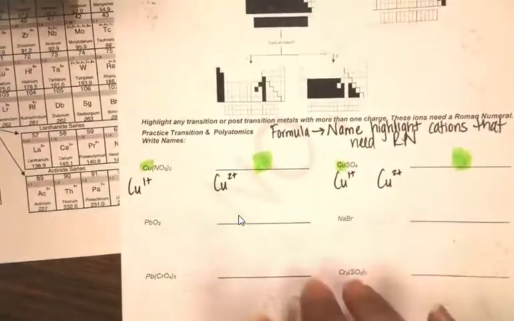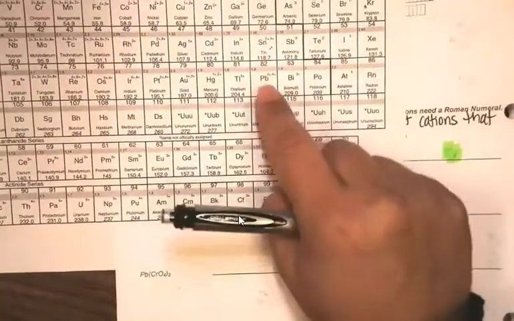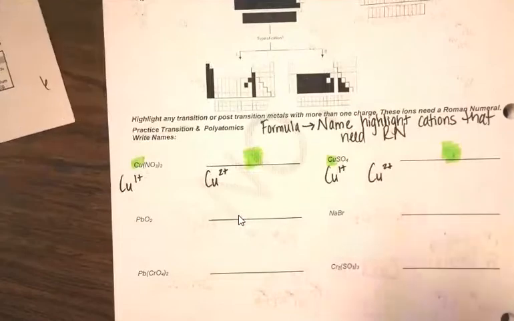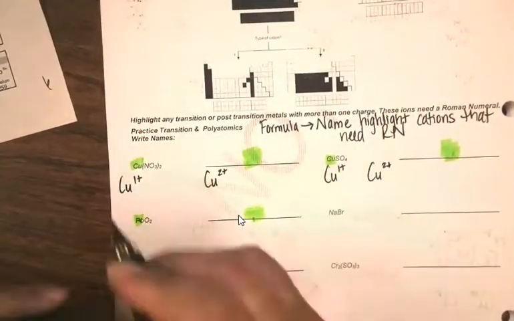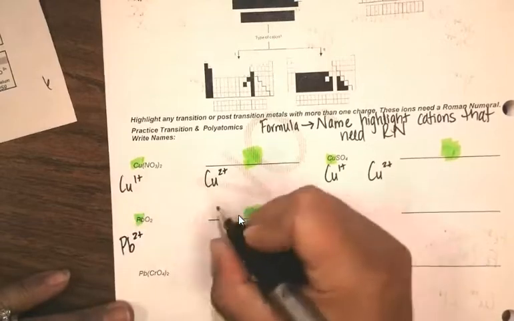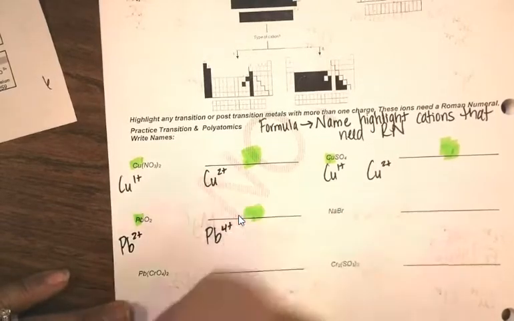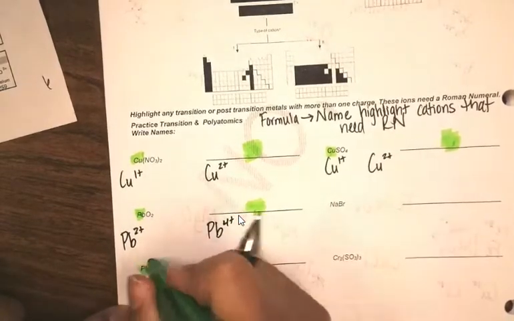Pb. Let's look at Pb. Pb is here. Can be 2 plus or 4 plus. So I need Roman numerals. Pb 2 plus, or it can be Pb 4 plus. Same thing here, because this is another Pb.